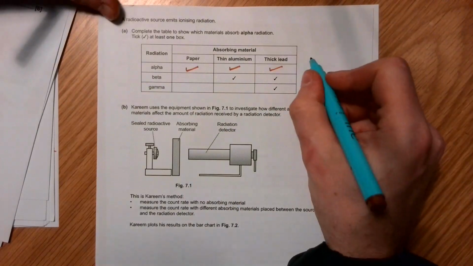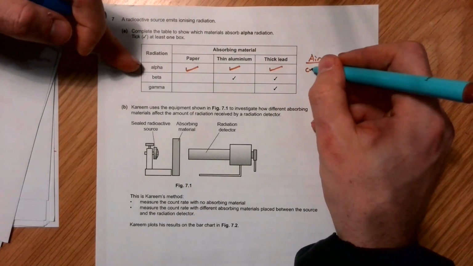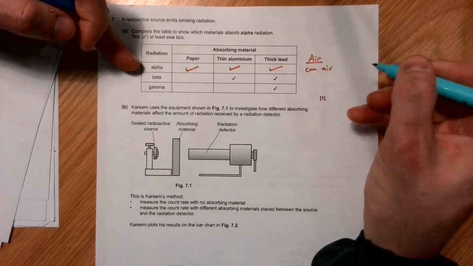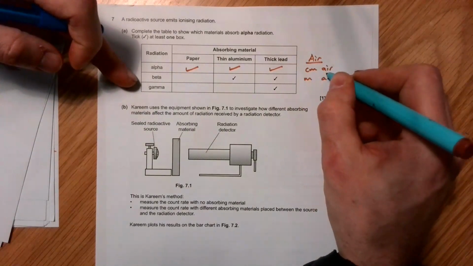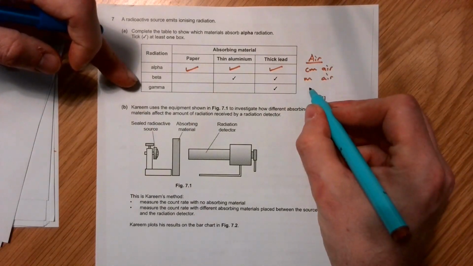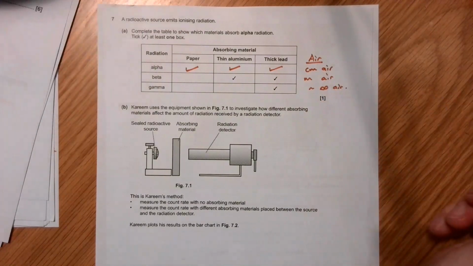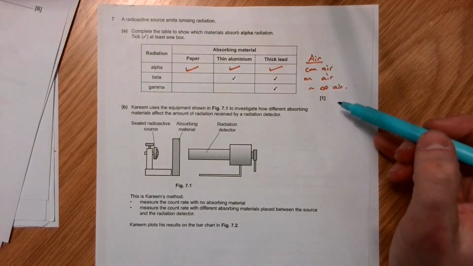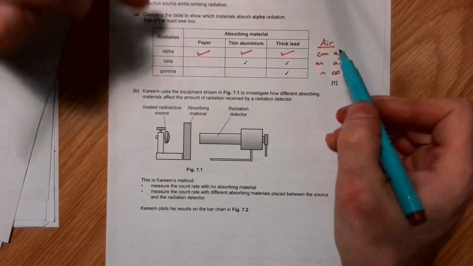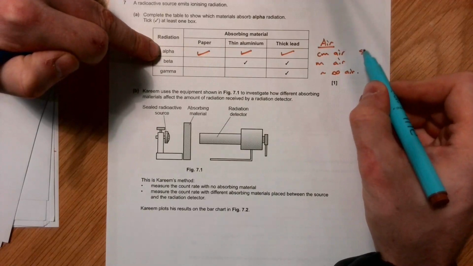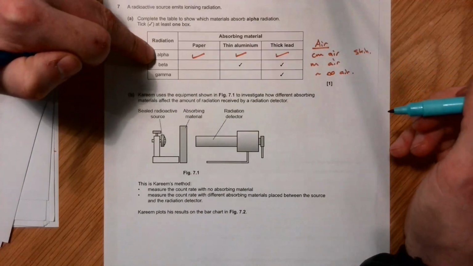If it had air, for example, what absorbs alpha? We are talking about centimeters of air. Beta, we're talking about meters of air, and gamma is close to infinite in air. So a bit of extra information there. What else would absorb alpha? Skin would also absorb alpha, and that's quite a common one when we're talking about medicine.